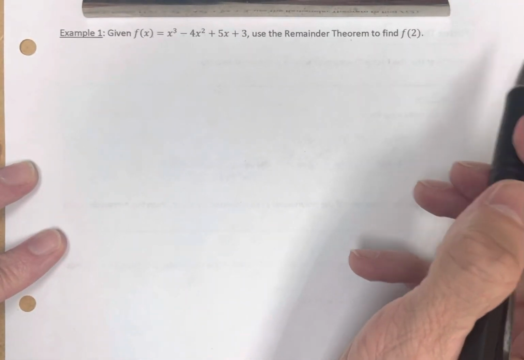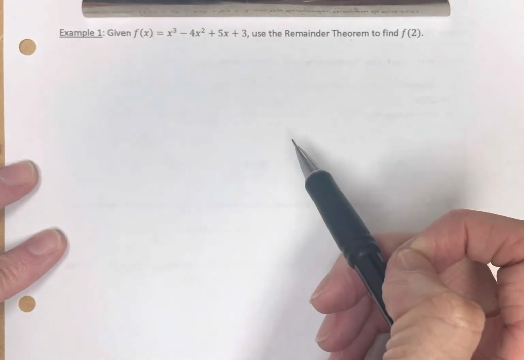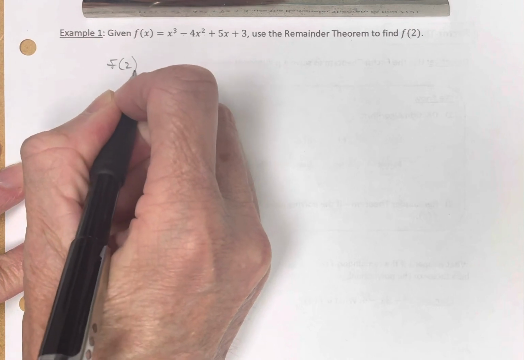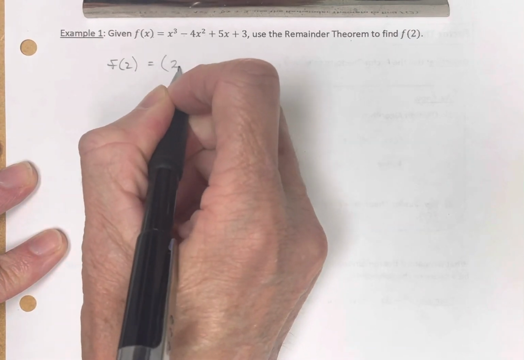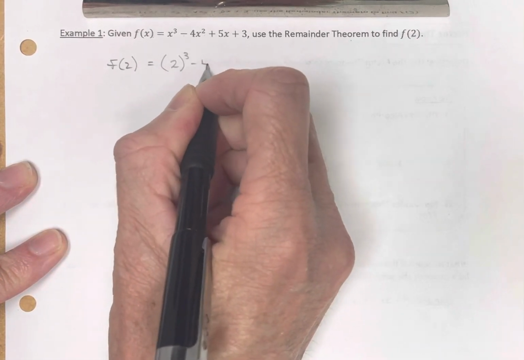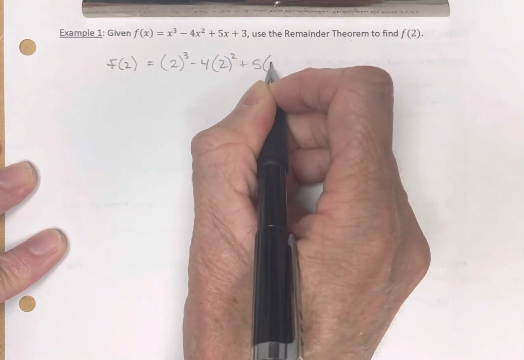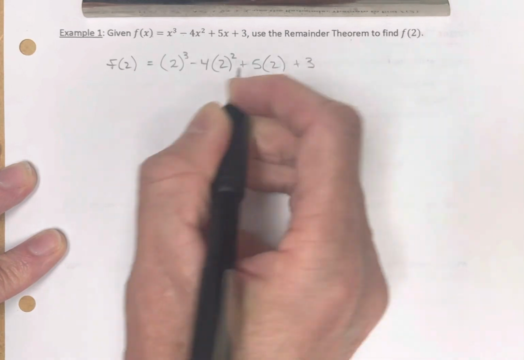Well, the remainder theorem says just put it in there. What comes out is the remainder. So f of 2 is, and I use parentheses, 2 cubed minus 4 times 2 squared plus 5 times 2 plus 3.